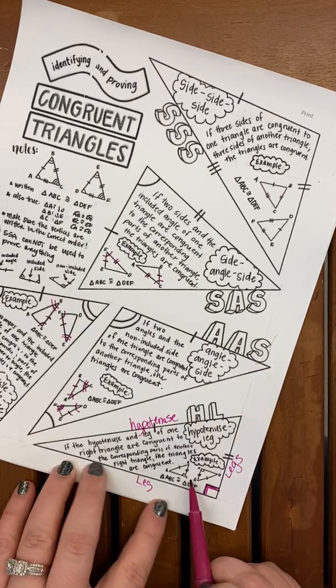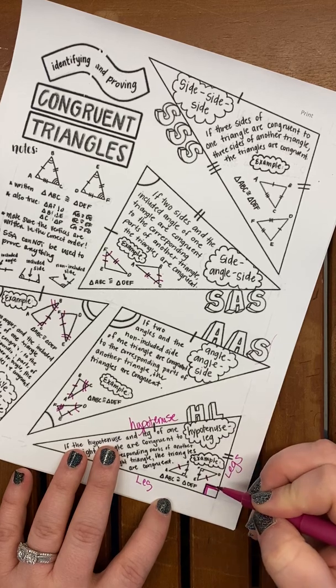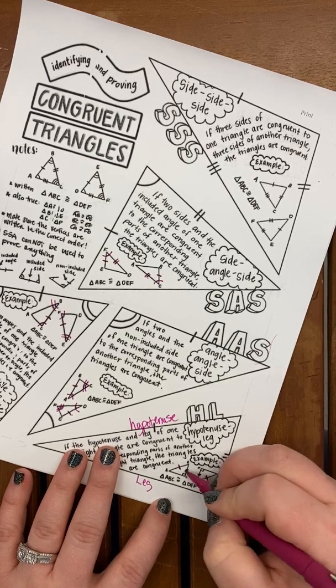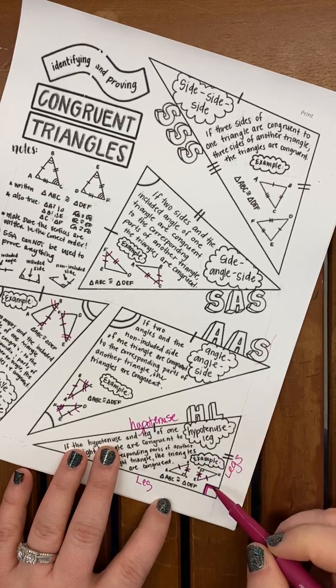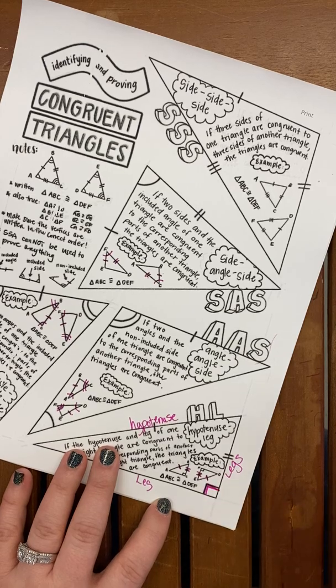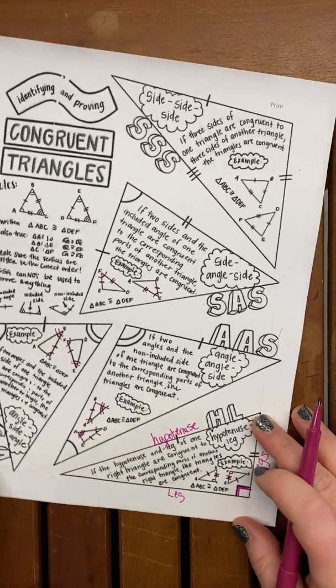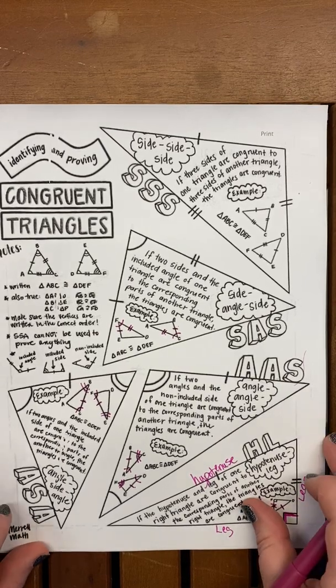So here I have two triangles. The hypotenuses are congruent. One of the legs are congruent. So hypotenuse, leg, hypotenuse, leg. So there are your 5 congruent triangles. Now, one thing that it talked about is corresponding parts.